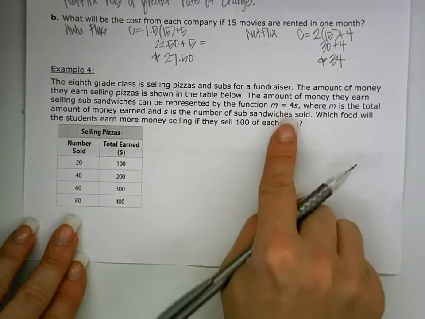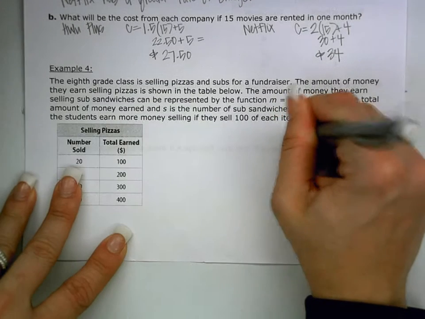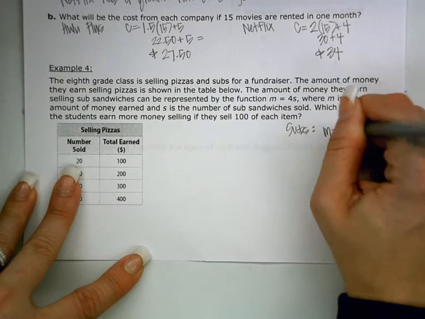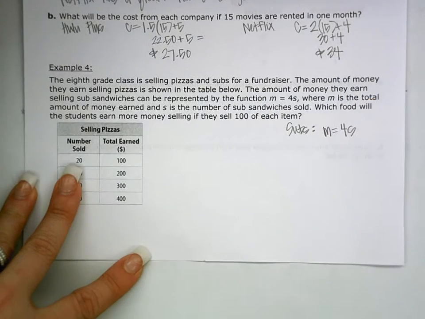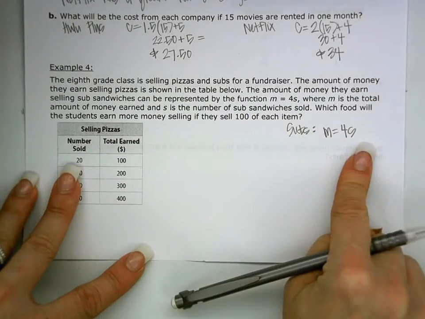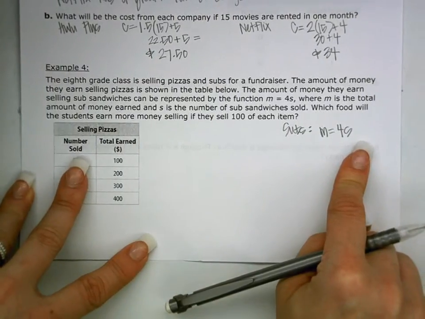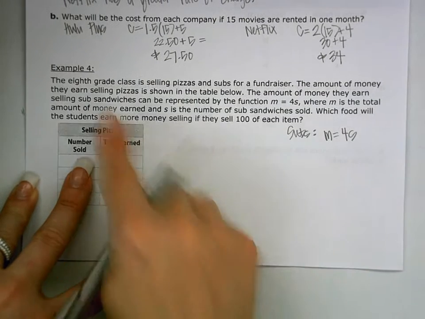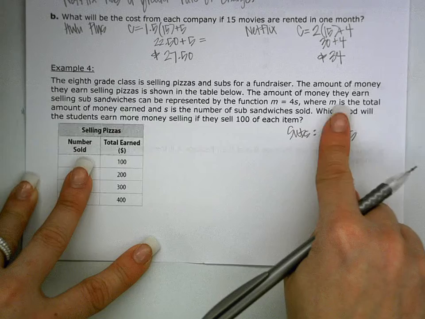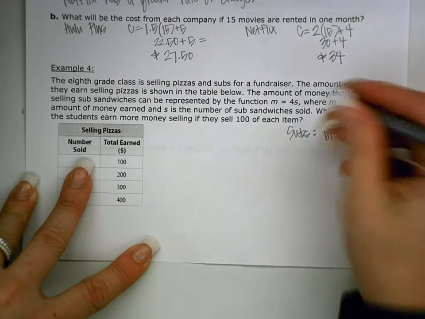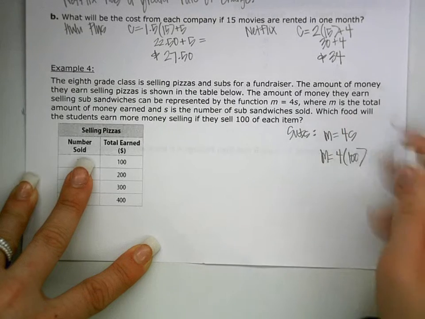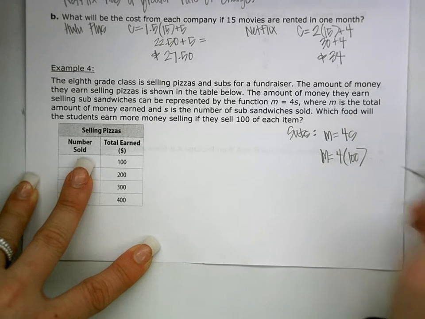So for this one, for the subs, it's kind of easy because we already know that money is equal to 4 times the number of subs. So how would you figure out how much money they'll earn if you sell 100 subs? Where would the 100 get plugged in? For M or for S? For S, because M is the total amount of money, S is the number of subs. So money equals 4 times 100. So how much money would they raise? $400.